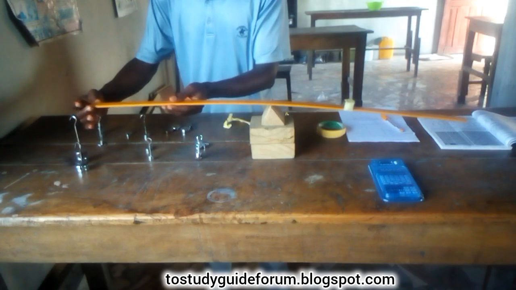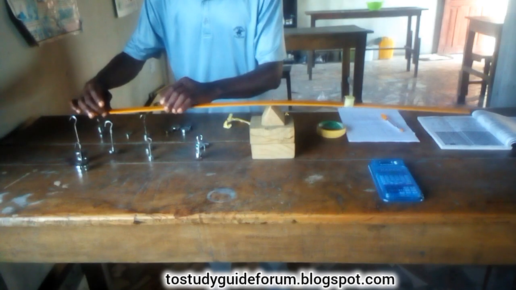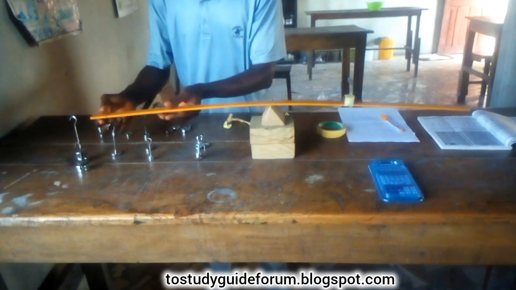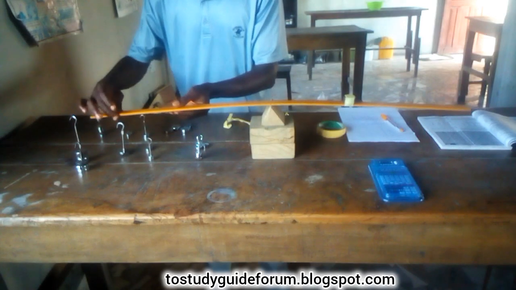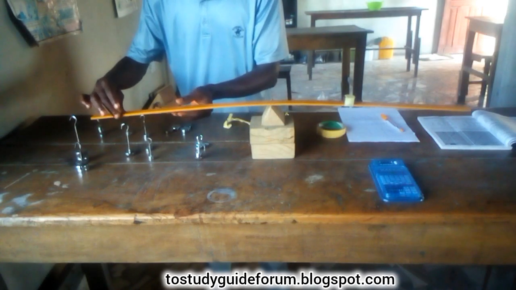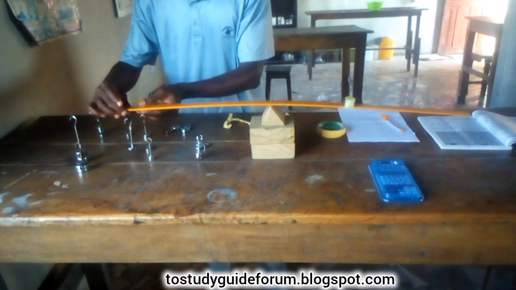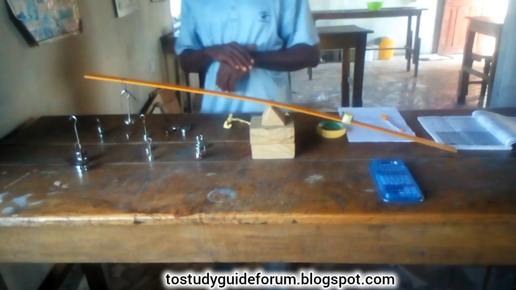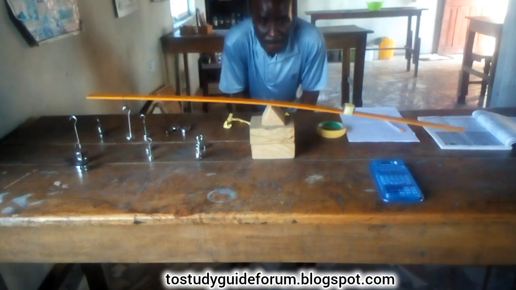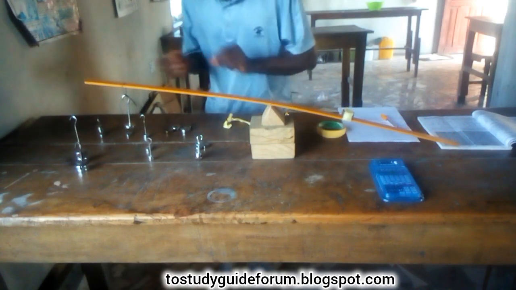It's not balanced. See, it's coming down. Okay, it's like it's balanced here now. You can see. Let's see if we can shift it a little.